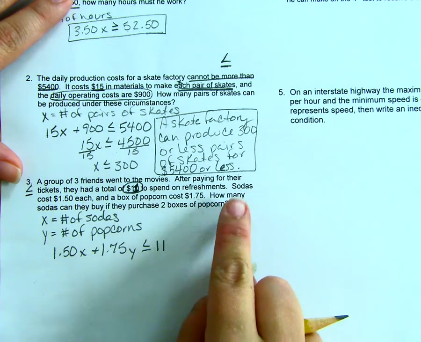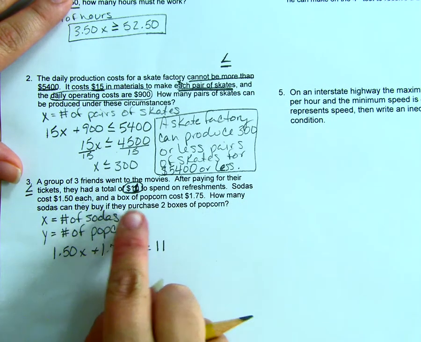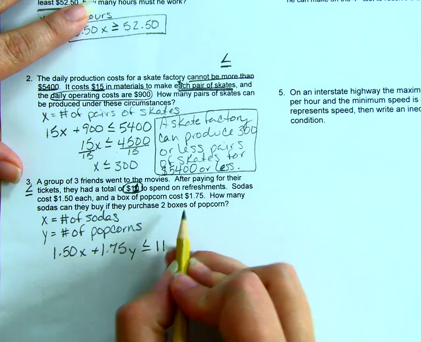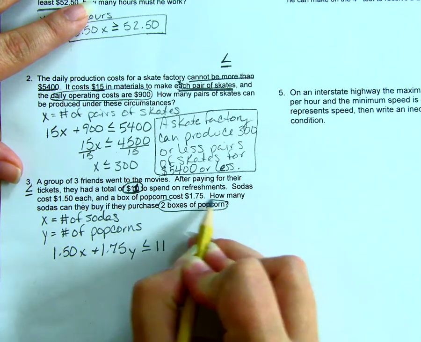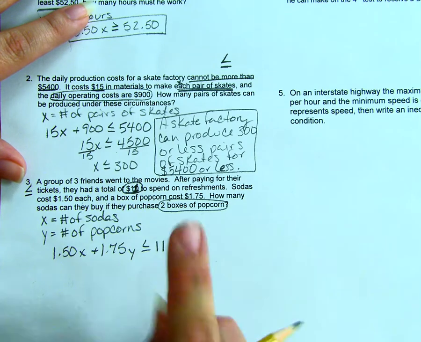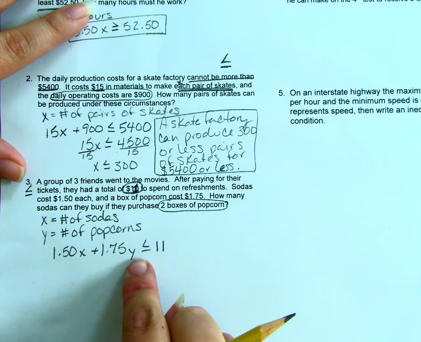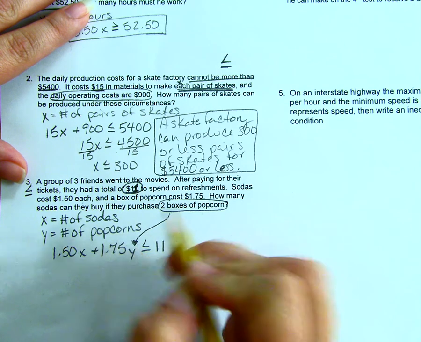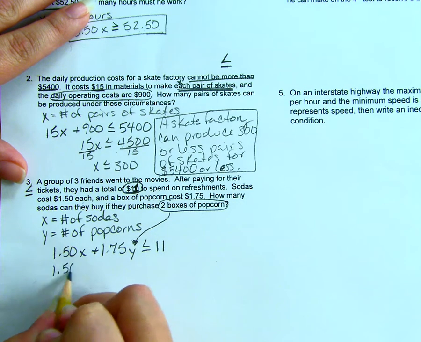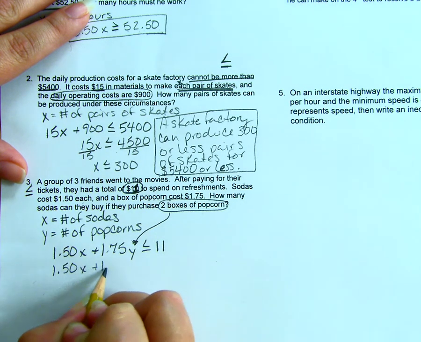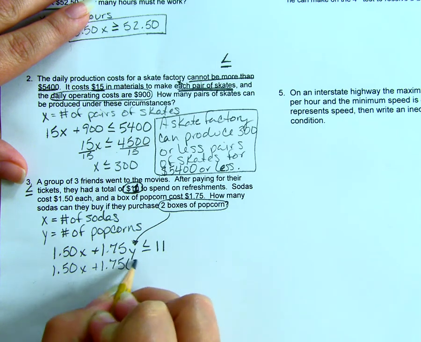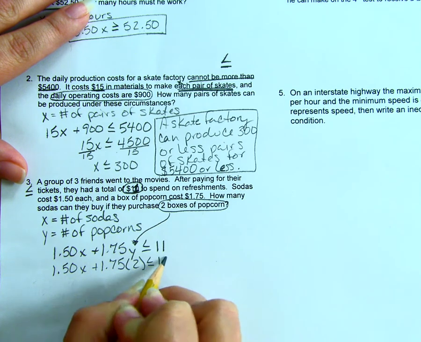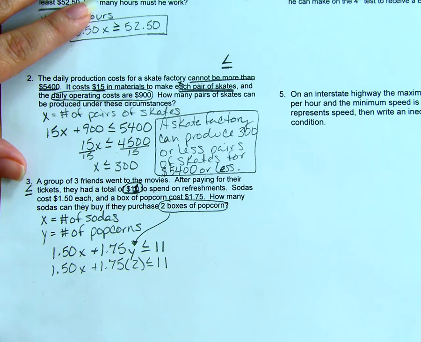Then I notice that they say, how many sodas can they buy if they purchase 2 boxes of popcorn? They actually give me how many boxes of popcorn they're going to purchase. So I'm going to replace this y, that stands for the number of boxes of popcorn, with the 2 boxes that they're going to purchase. So I have 1.50x plus 1.75 times 2, which is less than or equal to 11. Now I'm going to solve this for x.